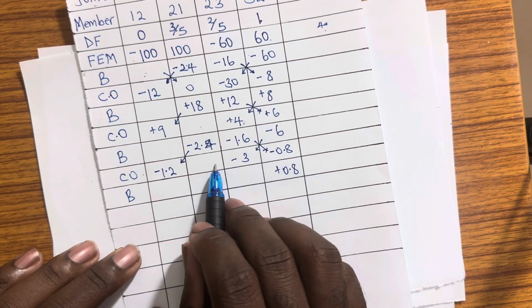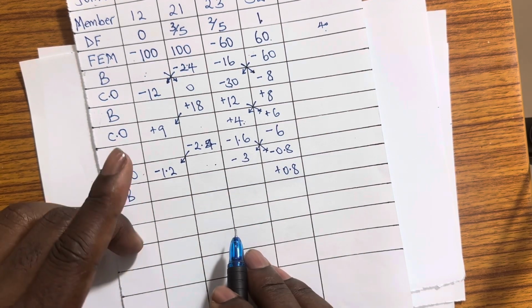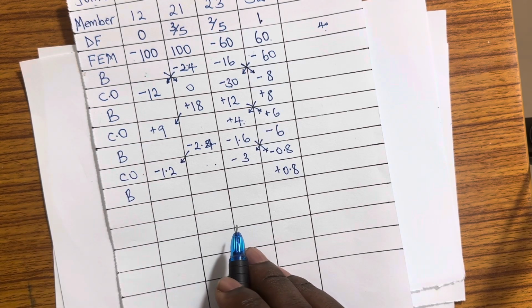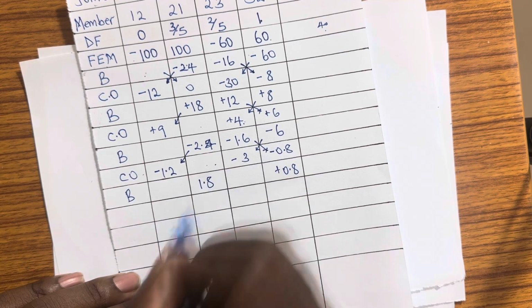Then, let's have this one. So, my 0 and minus 3, minus 3. Minus 3 times 3 by 5. Okay? So, minus 3 times 3 by 5 is going to bring us to the answer of 1.8. And since it is minus 1.8, when you're recording, record it as positive 1.8.